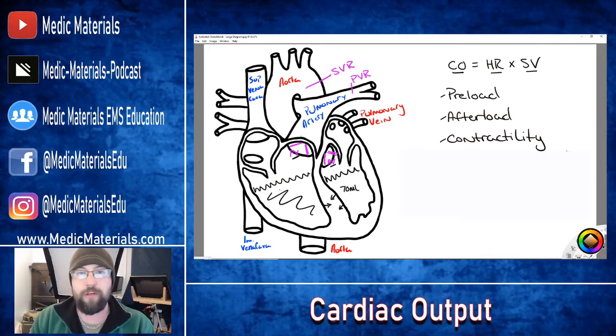So when we're determining the afterload, the pressure that these ventricles must overcome to open up these two valves, we're talking about systemic vascular resistance if we're talking about the aorta, or pulmonary vascular resistance, depending on which one we are talking about.